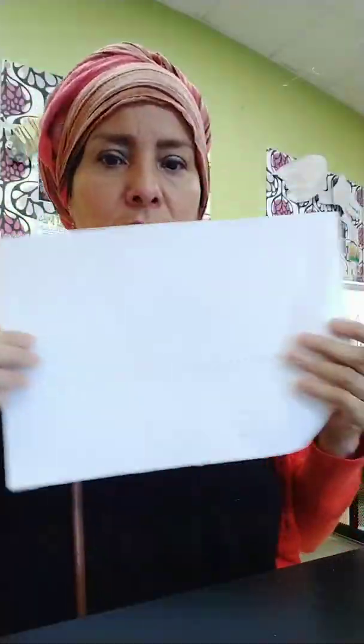So all you need is one piece of paper, right? And what you should be doing is cutting your paper in half, right? So you have your paper like this and you just fold it, and now you just have half, right? So you can draw something inside.